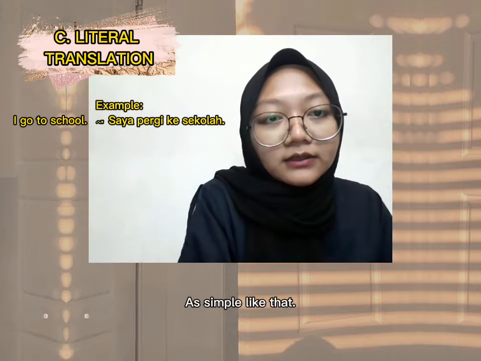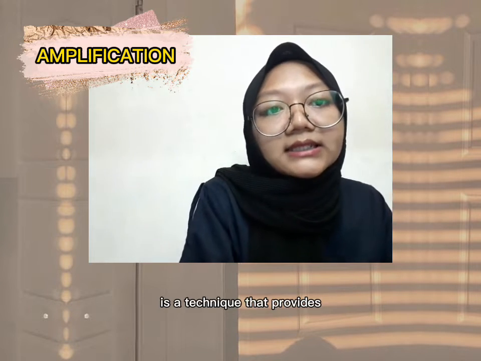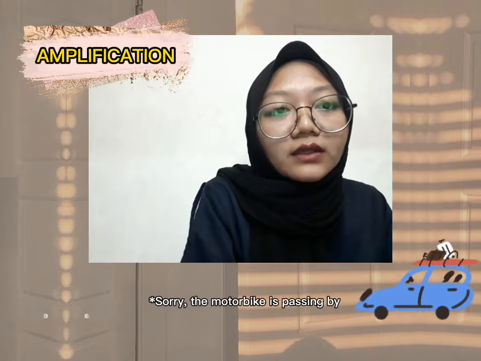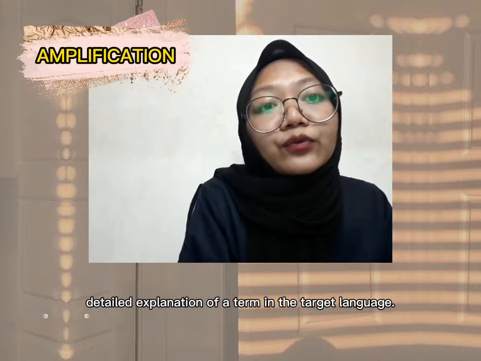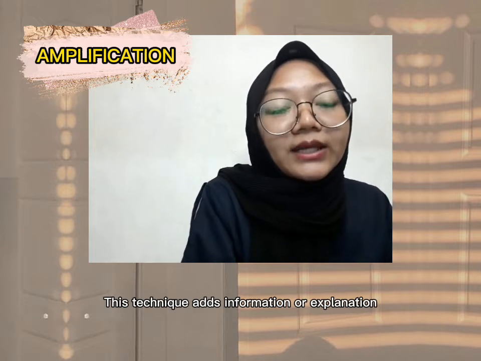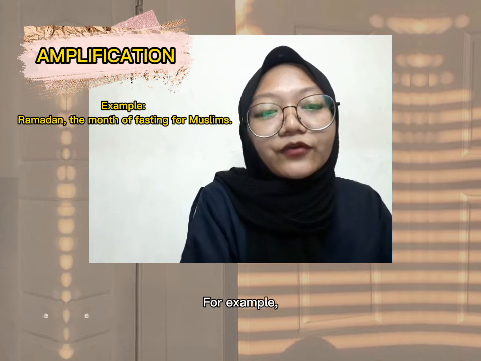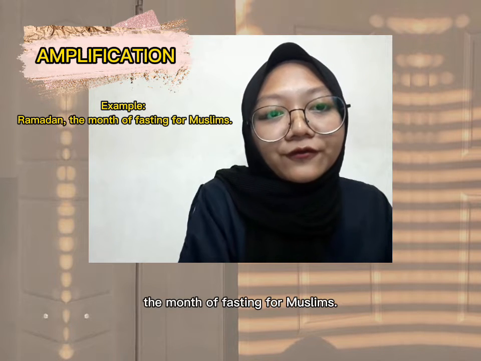As simple as that. And then the last is amplification, a technique that provides a detailed explanation of a term in the target language. This technique adds information or explanation to the translated term. For example, Ramadan, the month of fasting for Muslims.